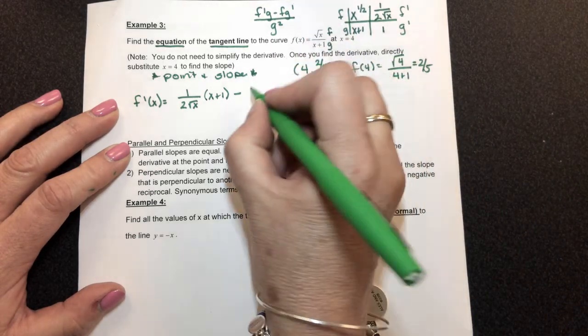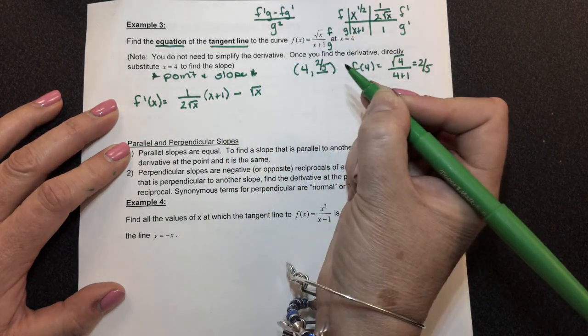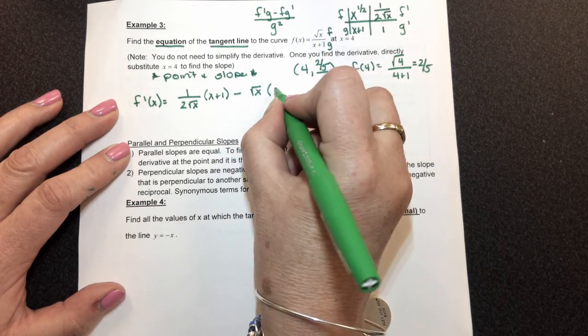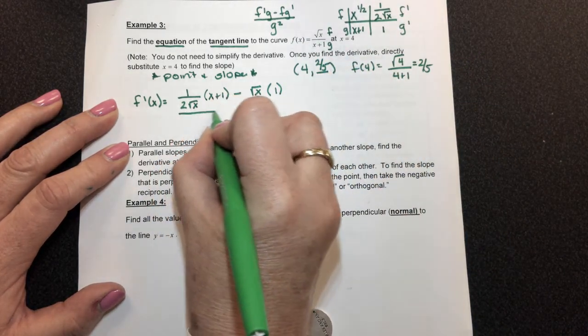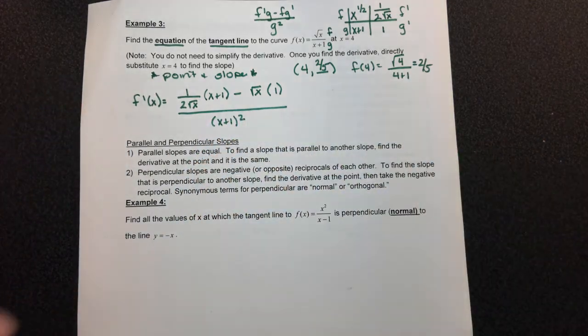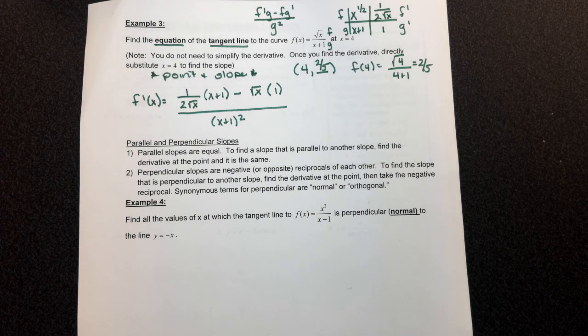F is the numerator, which is just the square root of x, or x to the 1/2. Times g prime, which is 1. All over the denominator squared. Any questions on that?